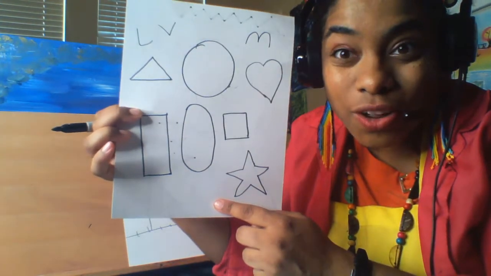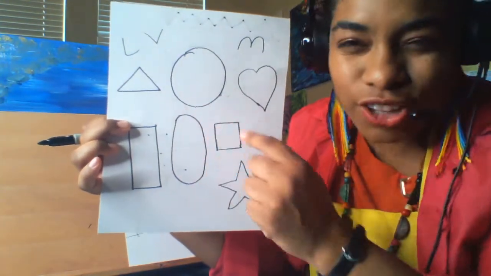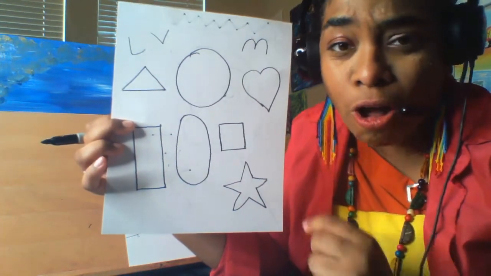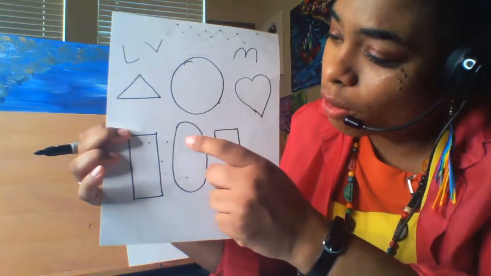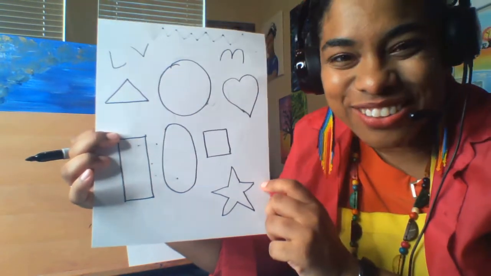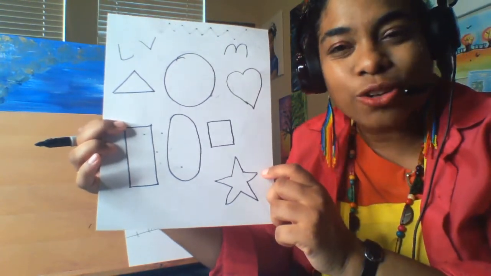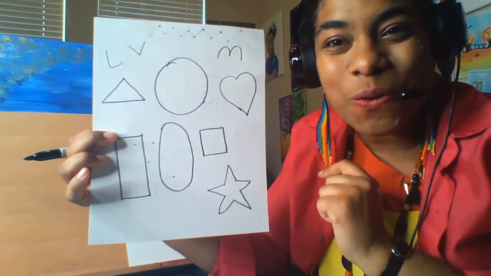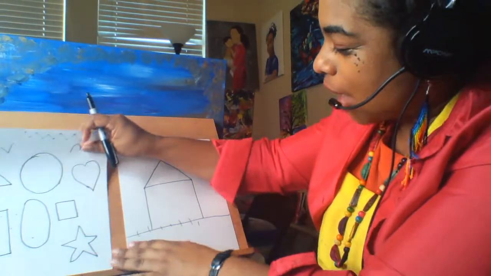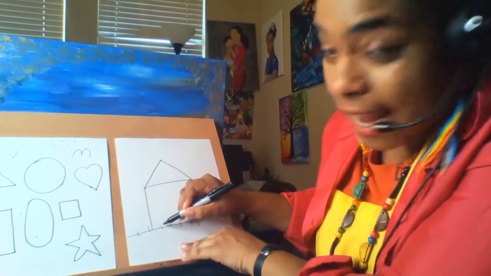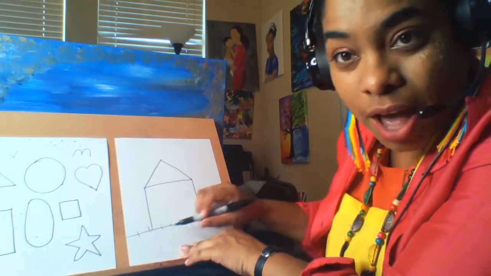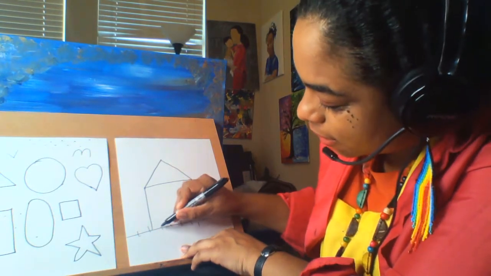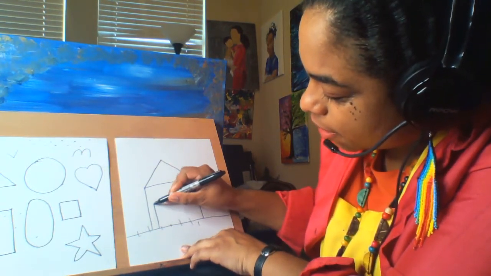And what shape could the window be? You know what? If you want to do a heart-shaped window or a circle window or an oval window, you can do that too. I want you to learn the basic steps to drawing a house and then you choose what shapes you want, okay? I'm going to draw a rectangle door. And remember, you don't need the bottom of the shape because the bottom of the house and the ground is going to be the bottom of the shape.